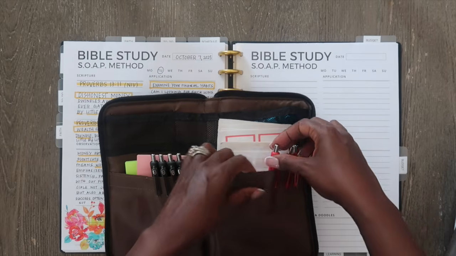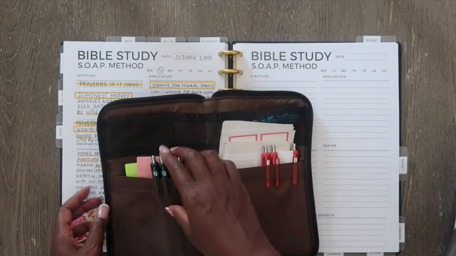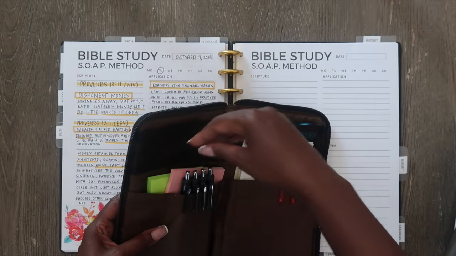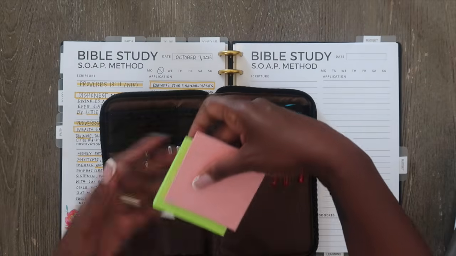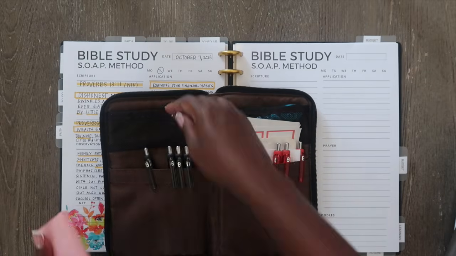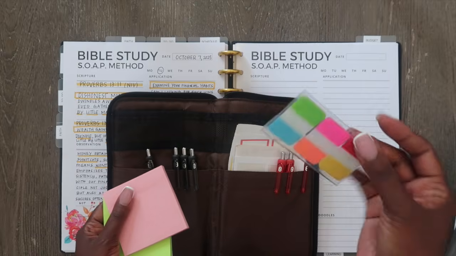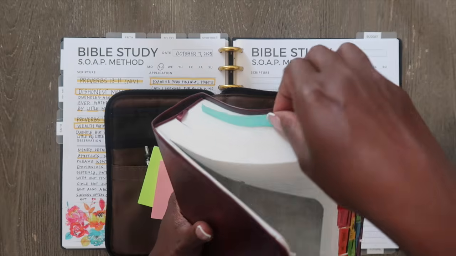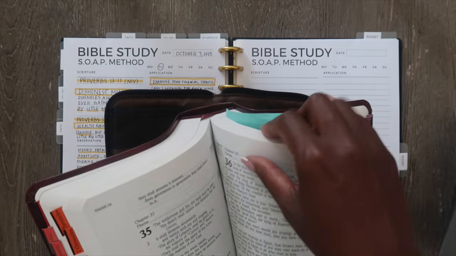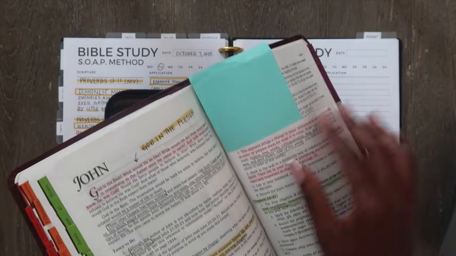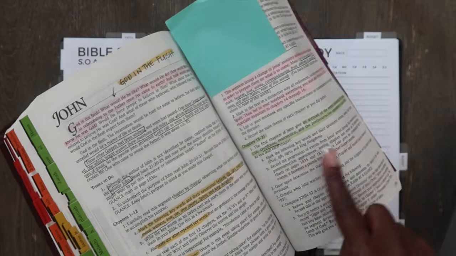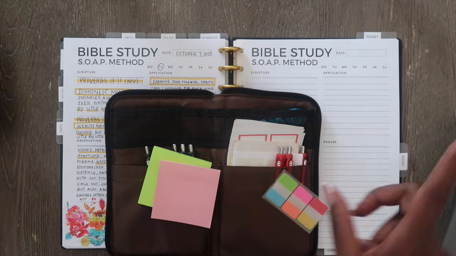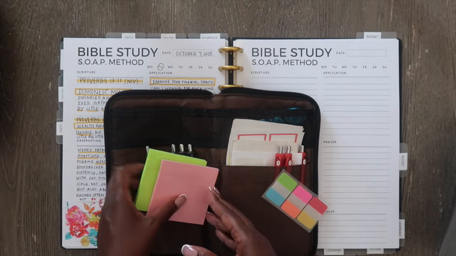I do have my pens. These are just some additional red pens and additional black pens in case one of these run out while I am journaling. And then on this side, we have Post-it notes and we have some tabs. And my Post-it notes I will use in my Bible. I will either use them as a way to keep up with where I am, almost like a bookmark, or I will actually add it into my Bible. Or I could also add it within my planner and take notes there as well.